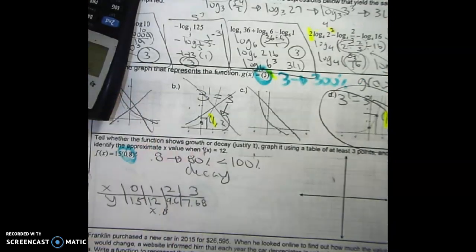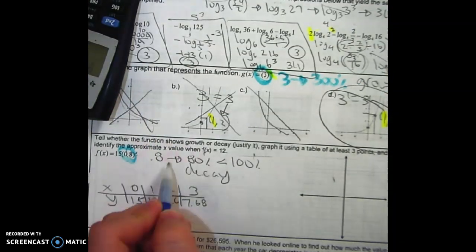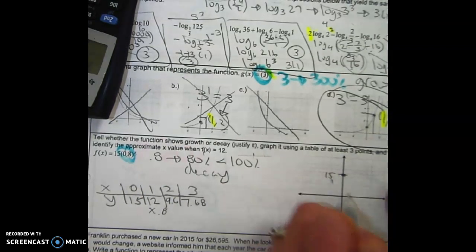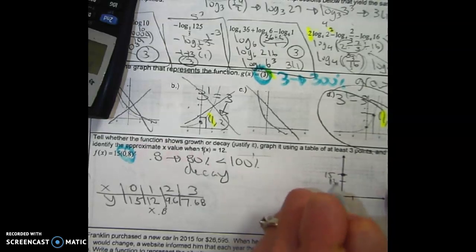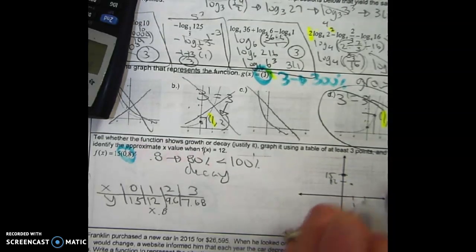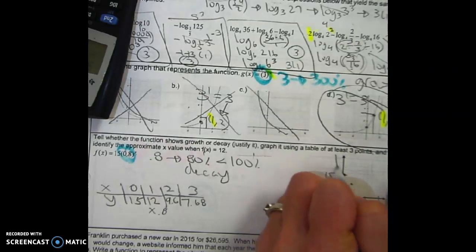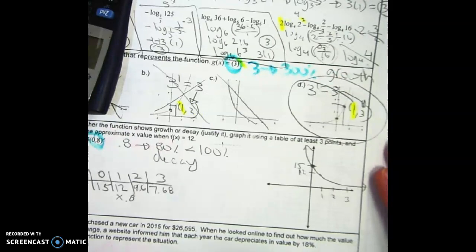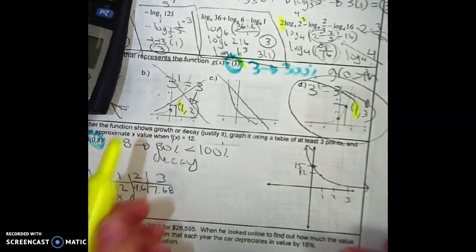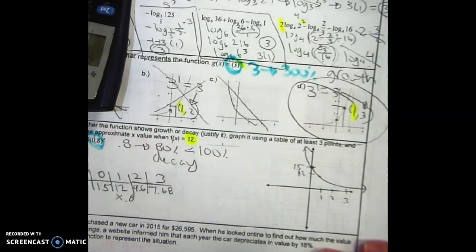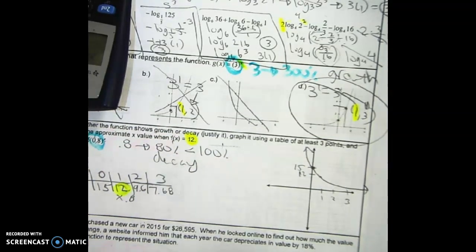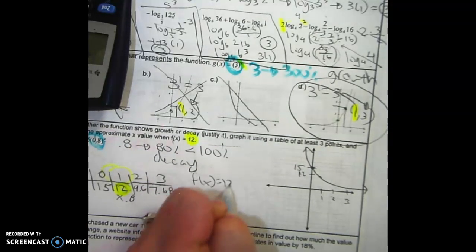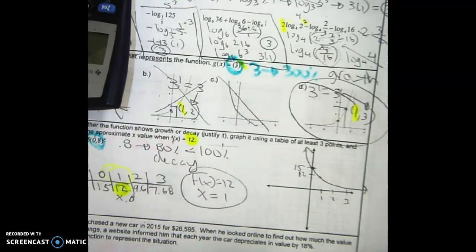Now they want you to graph it. So it looks like I start, just fake it, okay? Here's 15. There's 12. 1, 2, 3. Just show that it is going down, decay, okay? One more thing they wanted you to do is they wanted to know when the y value is 12, what's the x value? So when f of x equals 12, x equals 1.